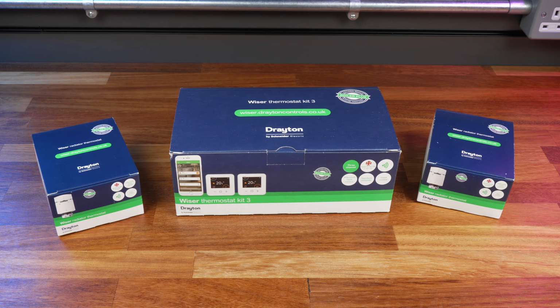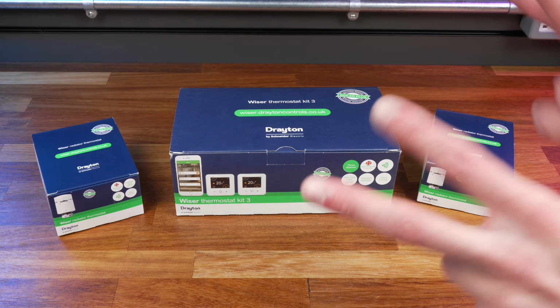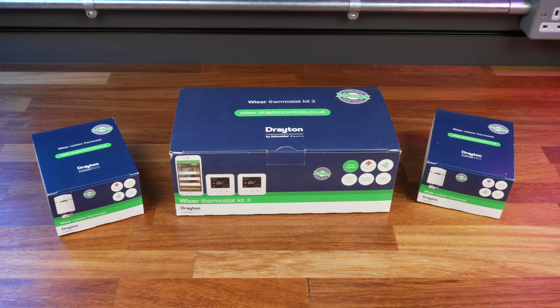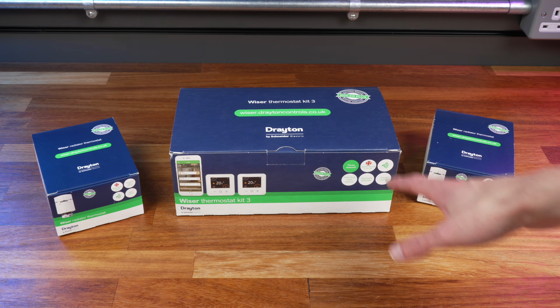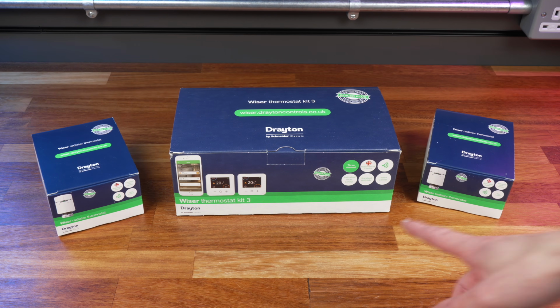Then, while you can go out and buy all the hubs and thermostats separately, generally you'd buy them as what they would call a kit. And these include different versions of the hub and different numbers of thermostats and radiator valves. So for my setup here, I've gone with the Thermostat Kit 3, that includes a 3-channel hub and a pair of wireless room thermostats. I've then gone out and also bought some smart radiator valves to install on a couple of radiators around the house, and we'll talk about that later.